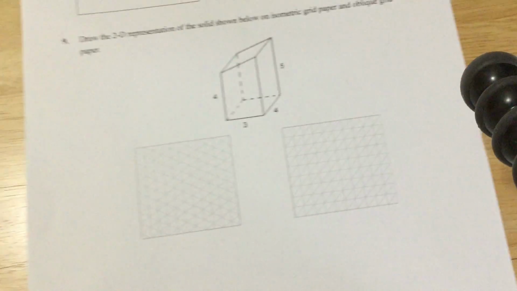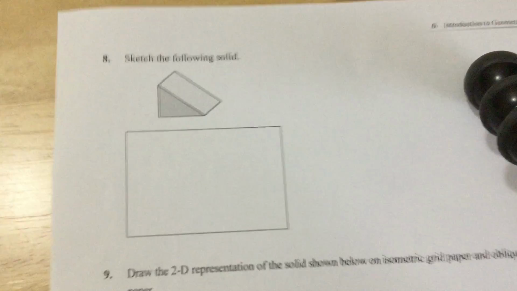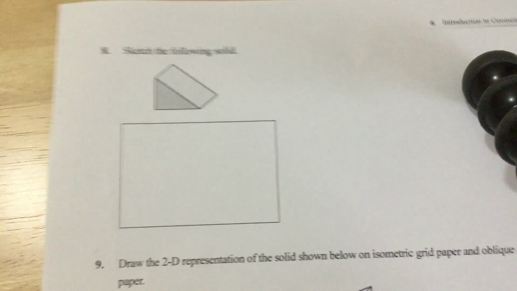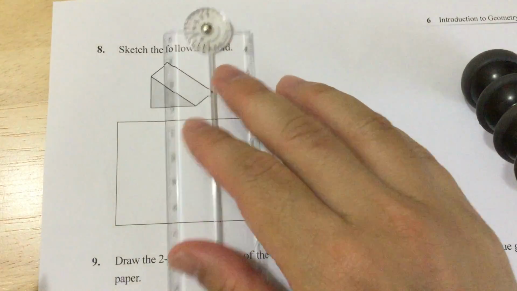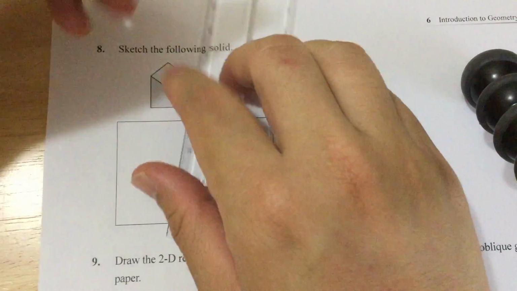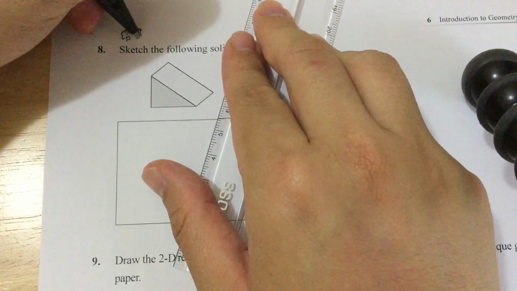Okay, now we will go to the last part of it. We have two questions. We are going to draw this 3D figure on paper in 2D. So how can we draw it like this? Okay, now we are going to sketch a figure. Okay, let's look at this one. To sketch means 繪畫 the following figure. So why don't we draw it together?